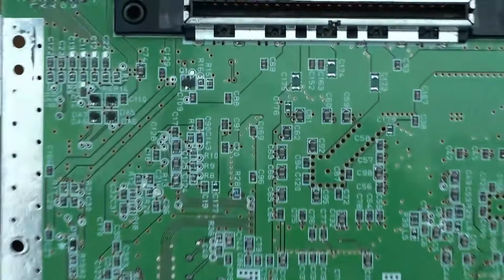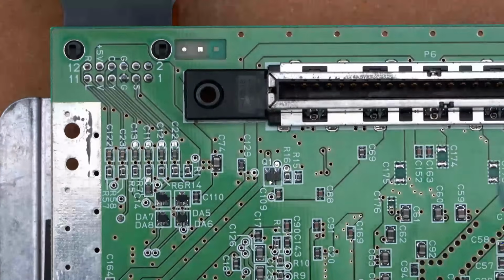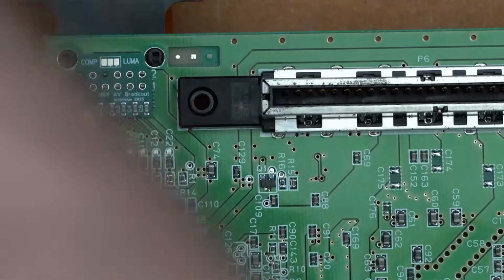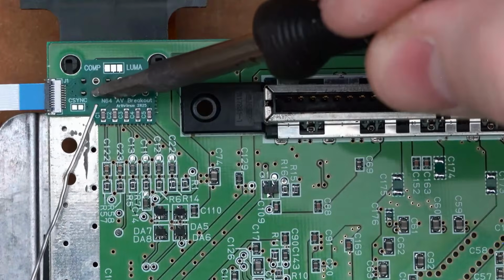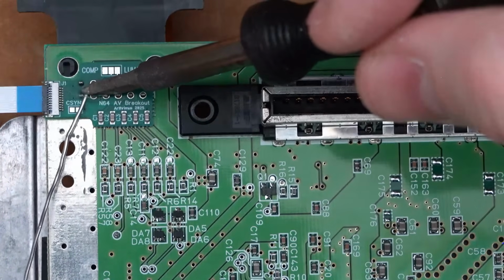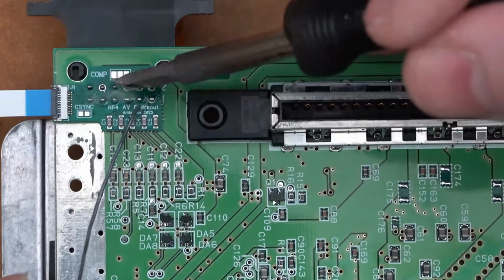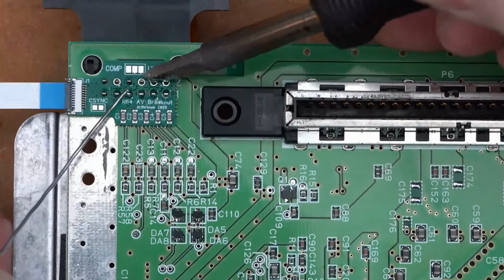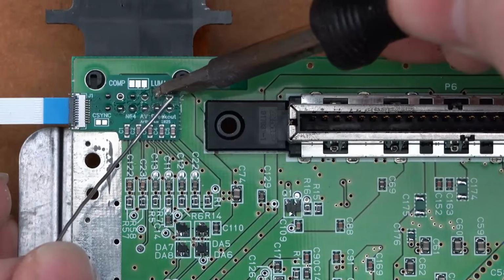Okay, this one does also have the resistors, so just like last time, we're gonna leave those on there. And we won't be closing the C-Sync jumper. I'm just gonna solder all of the pins that are actually plated through holes. And that will connect everything that needs to be connected.